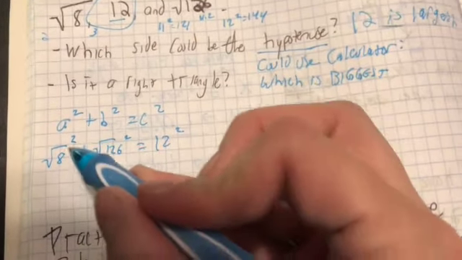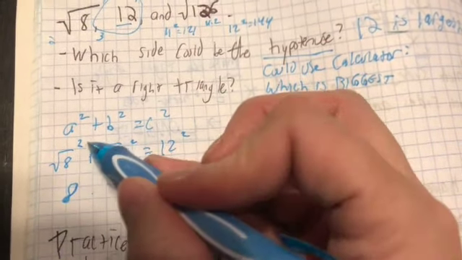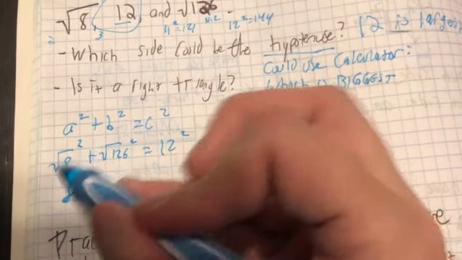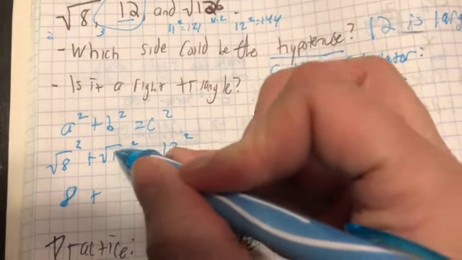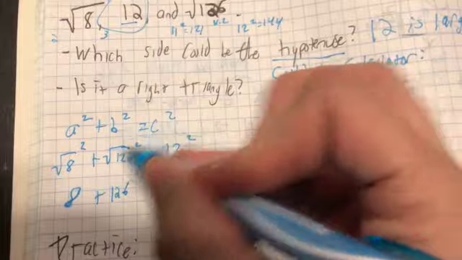So it turns out the square root of 8 squared is 8, because remember, squaring and square rooting undo each other. And the square root of 126 squared is 126, because again, the square and the root undo each other.